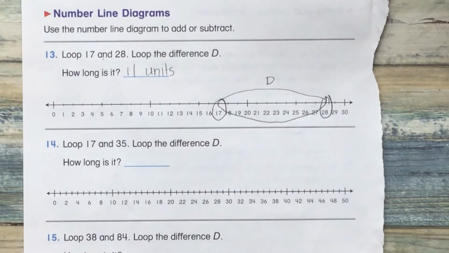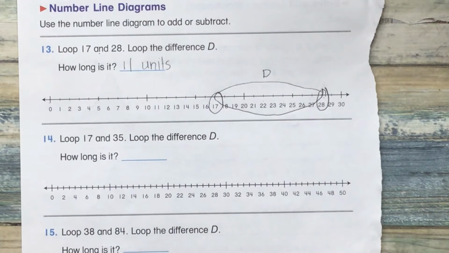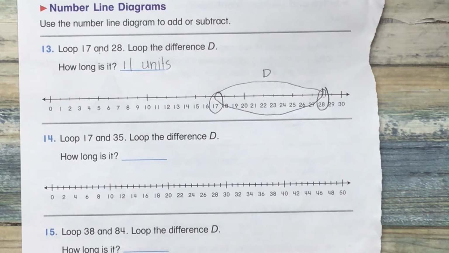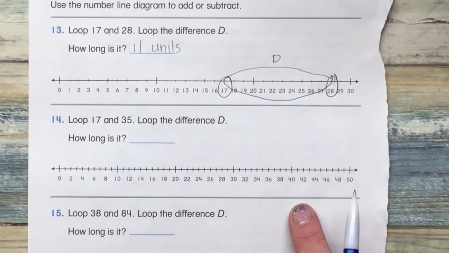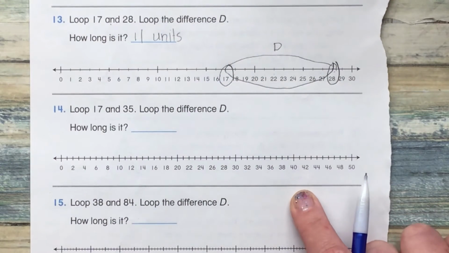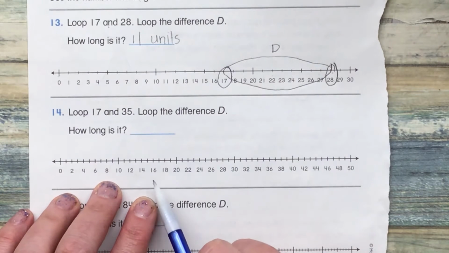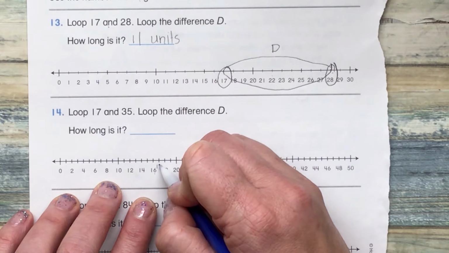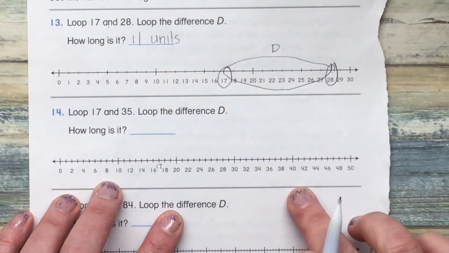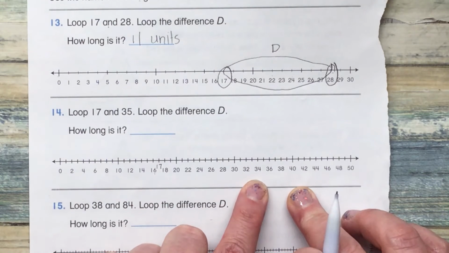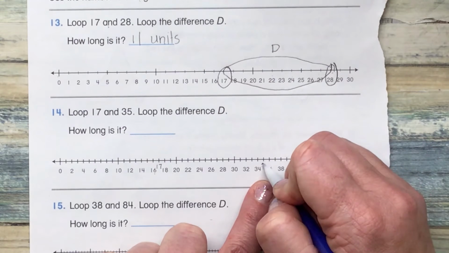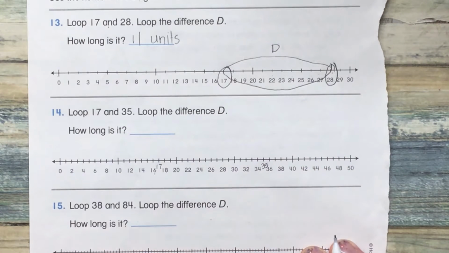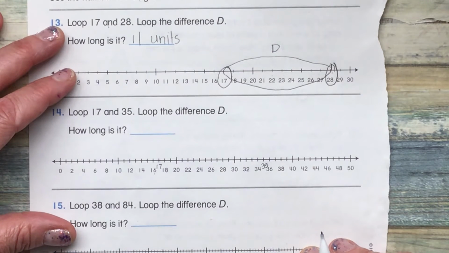All right, the next one says loop 17 and 35. So just like before, we're going to find 17 and we're going to find 35. But oh my gosh, look at this. This one only shows the evens. So we are going to have to figure out where 17 is. I know where 16 is, I know where 18 is, and in between 16 and 18 is 17. We're going to do the same thing with 35. We know where 34 is. We know where 36 is. So we're going to write 35 right there. This means we're going to have to really count carefully because it's not just telling us everything.